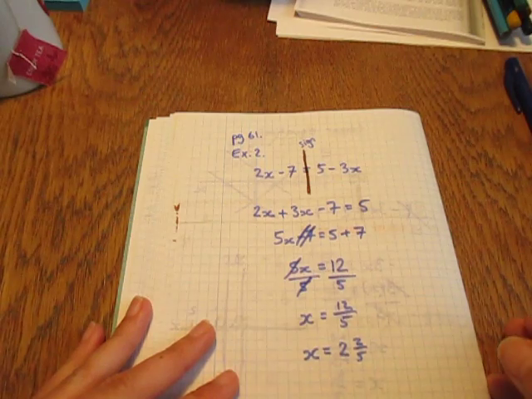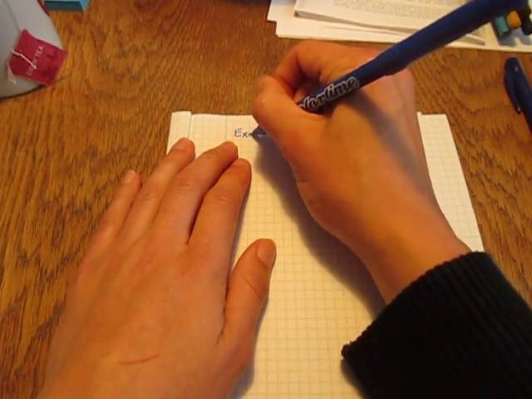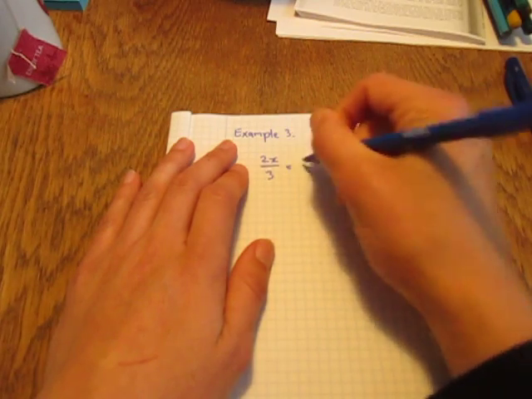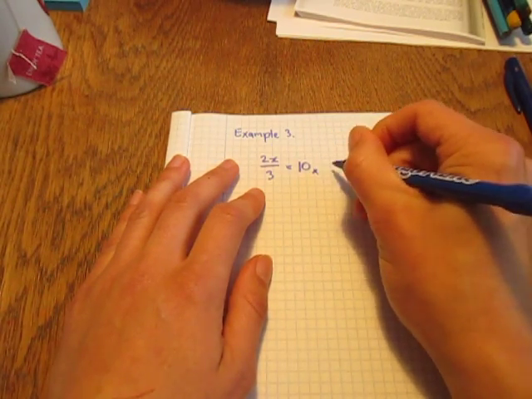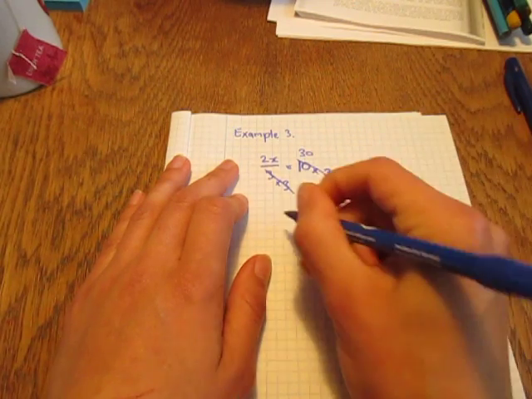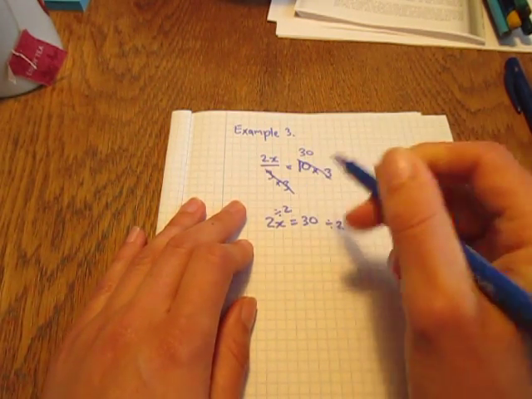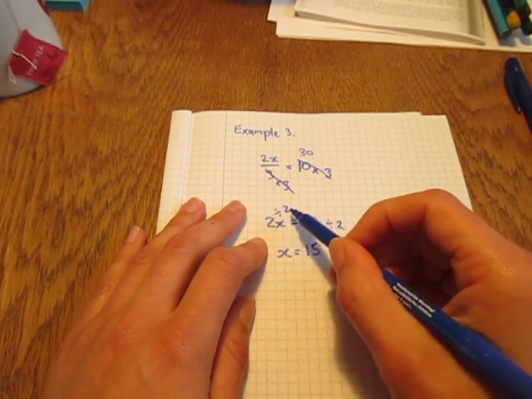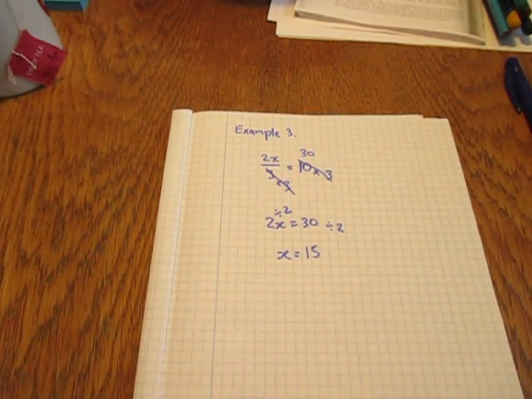Should we do one more? This is the third example. 2/3 of x is equal to 10. This one's easy. I multiply both sides by 3. Then this cancels out, and this becomes 30. So I have 2x is equal to 30. Then I divide both sides by 2, and I get x is equal to 30 divided by 2, which is 15, because these two 2's cancel out. And x is equal to 15. So now you can go on to do some exercises in exercise 12.